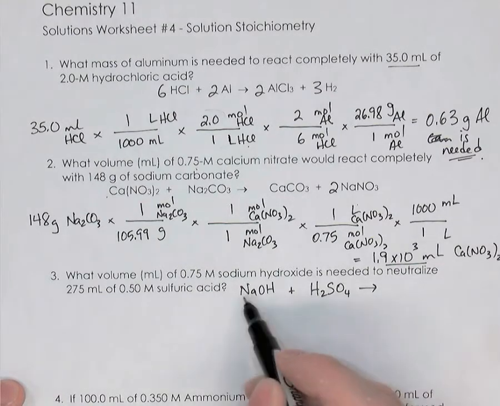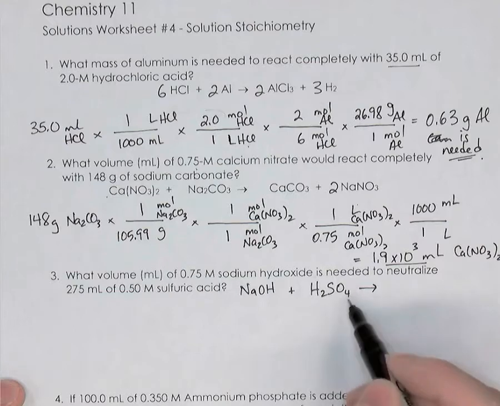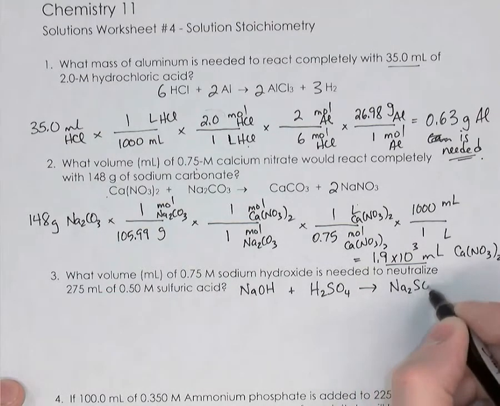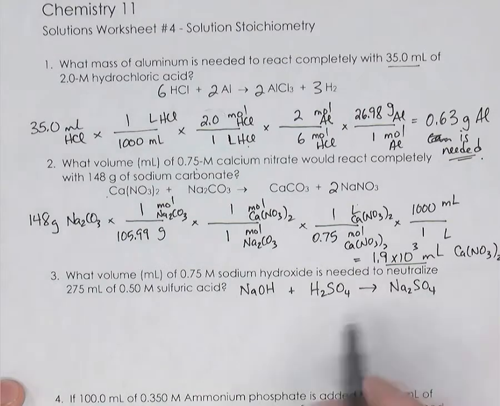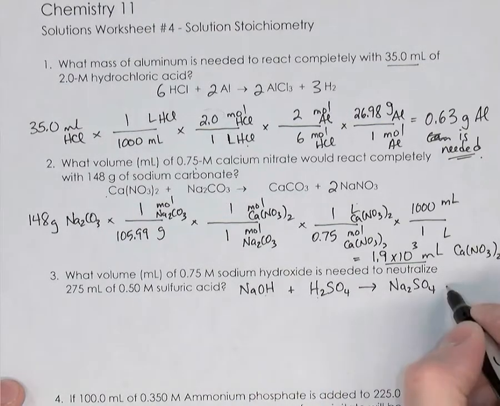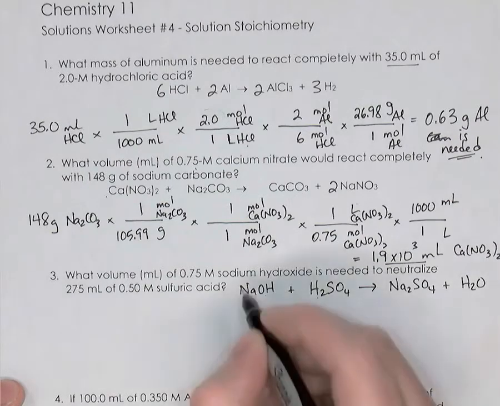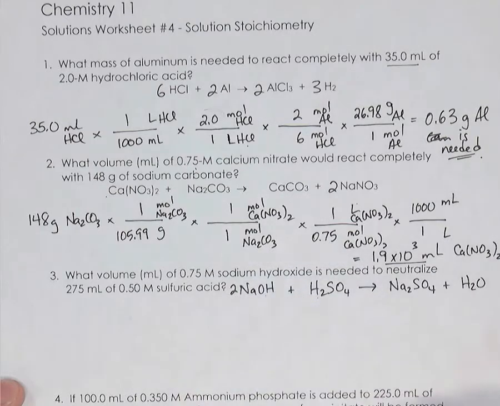Sodium's charge is +1 and sulfate is -2, so the salt produced will be Na2SO4, and then the hydrogens and the hydroxides will make water. So there's the double replacement reaction. To balance this, we'll need 2 moles of sodium hydroxide for every 1 mole of the acid, and that's going to make 2 moles of water and 1 mole of sodium sulfate. So there's our balanced chemical equation.